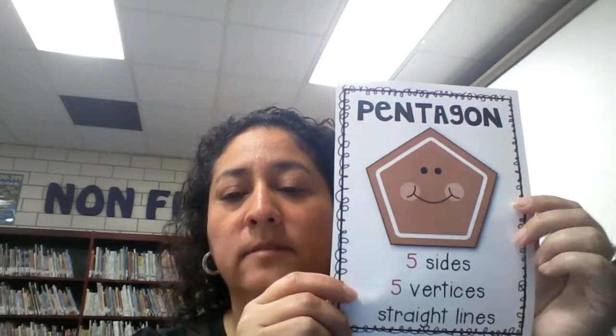Okay, so now that we played that game, I want to talk about 3 new 2D shapes that we haven't talked about before. And so I want to show you a picture and talk about them. This first shape that I want to talk about is called a pentagon. Pentagon. And a pentagon has 5 sides.